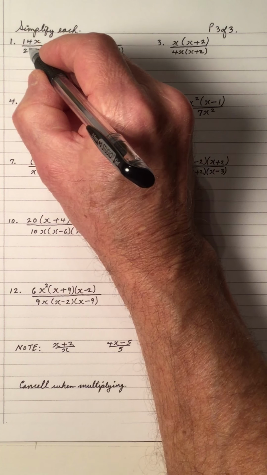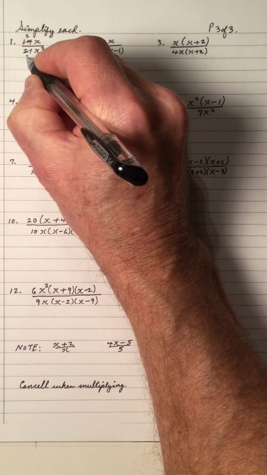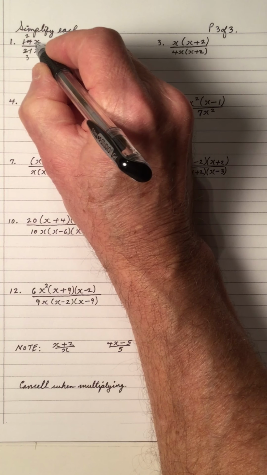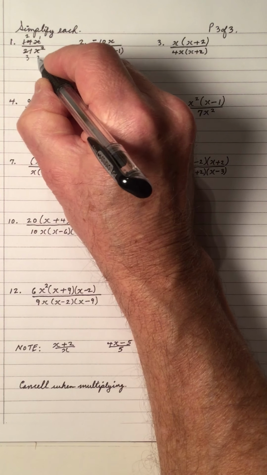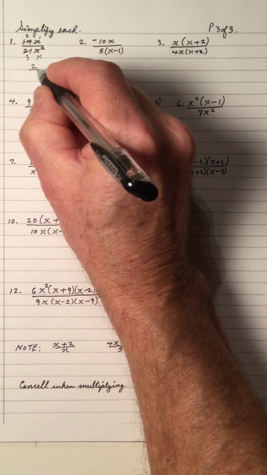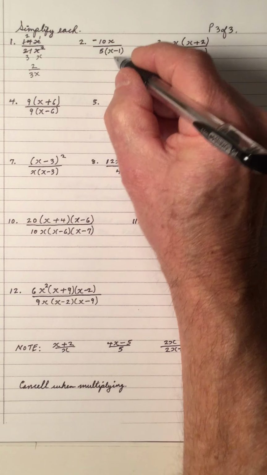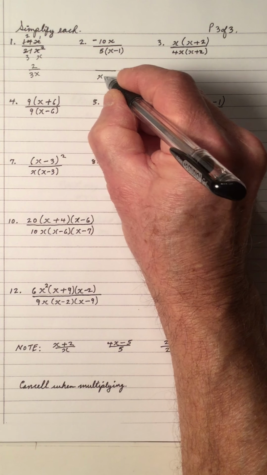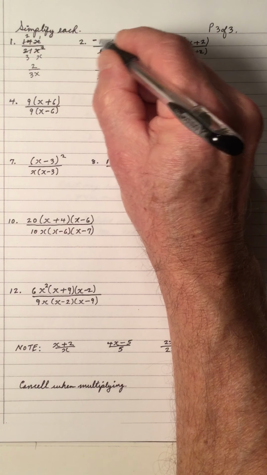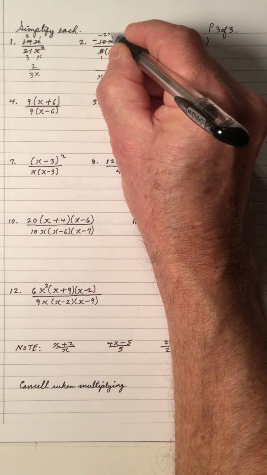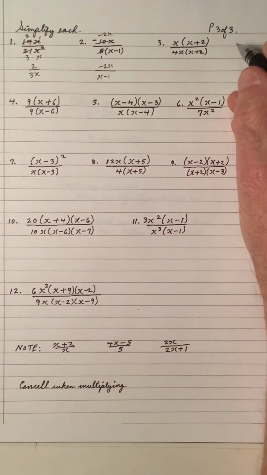So 14 and 21: 7 into 14 goes 2, 7 into 21 goes 3. X is on top and bottom, so I can cancel out the x. X into x goes once. X into x squared goes x, so I get a 2 over 3x. Again, the x minus 1 can't cancel because it's not a factor on the top. 5 goes into 5 once. 5 goes into negative 10x negative 2x. So it's a negative 2x over x minus 1.